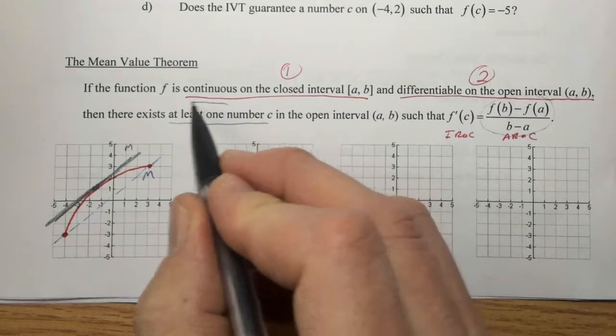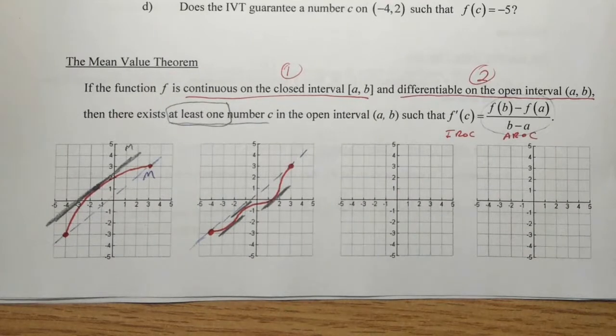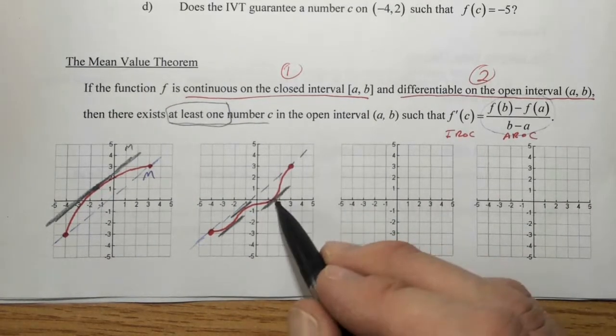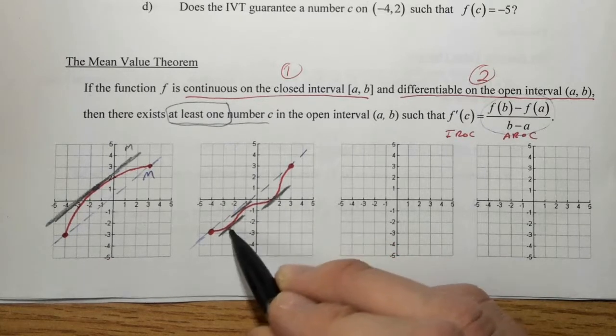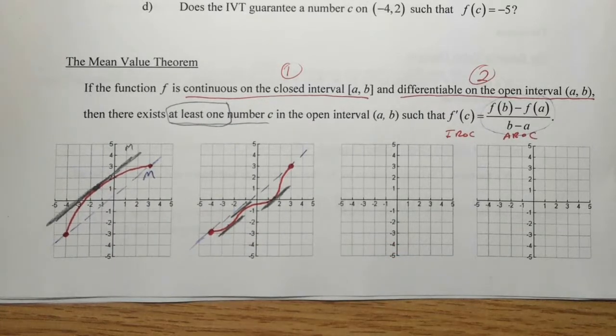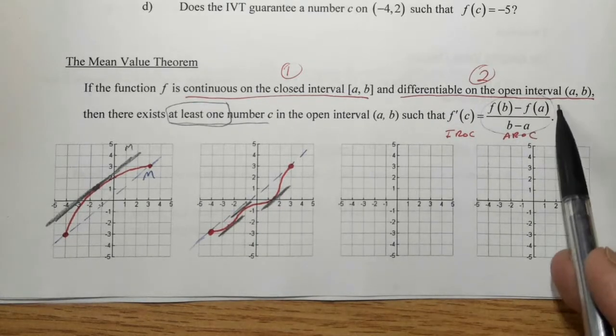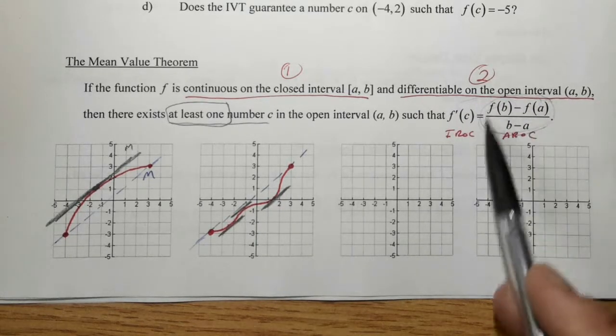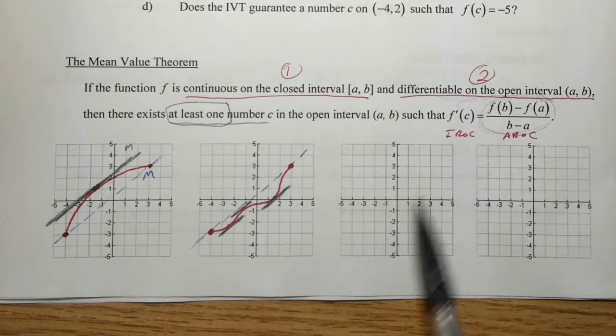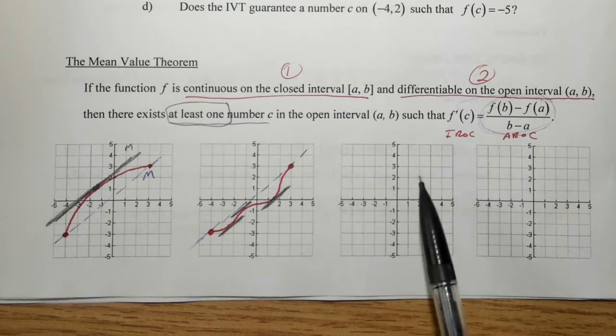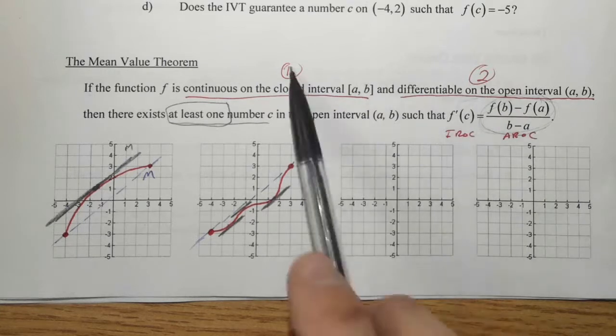We were guaranteed at least one. There could be more. Now again, the mean value theorem doesn't tell us what this value of c is. It doesn't tell us where these tangent lines or a tangent line will occur. It just says that it has to occur. All right. So you want to be ready to find the average rate of change when you're asked about the mean value theorem. Or you also want to be ready to check on the conditions.